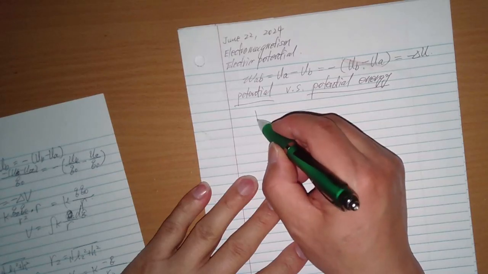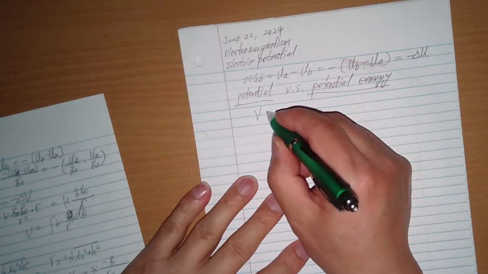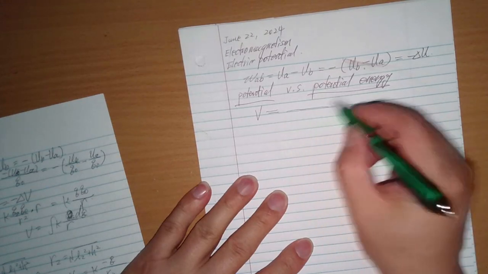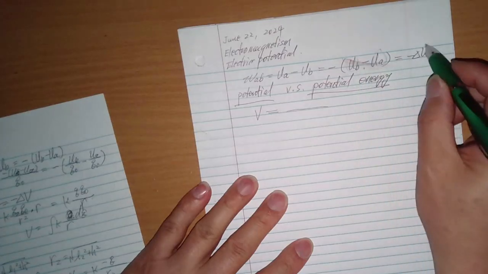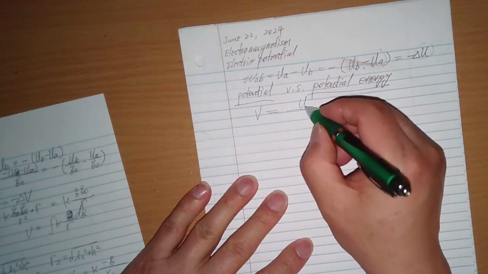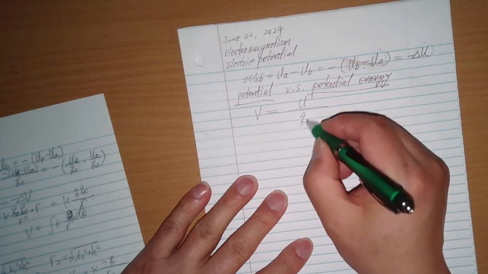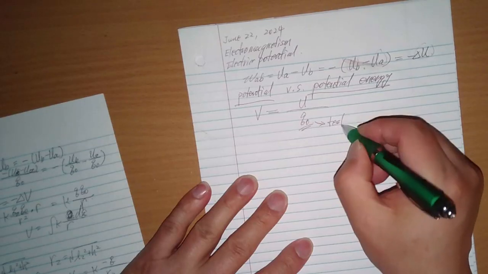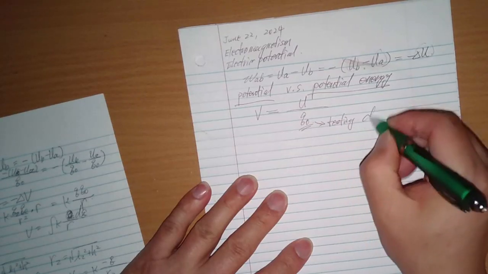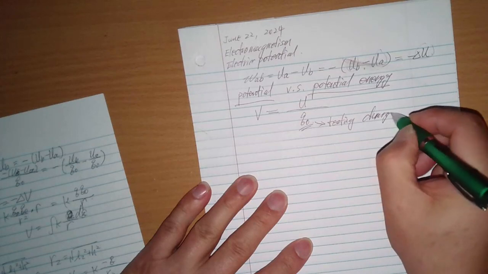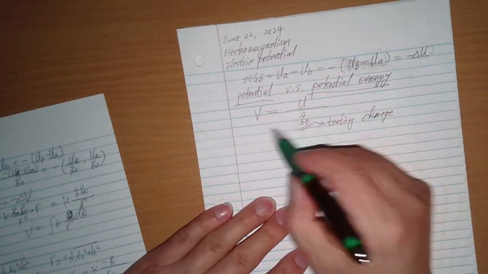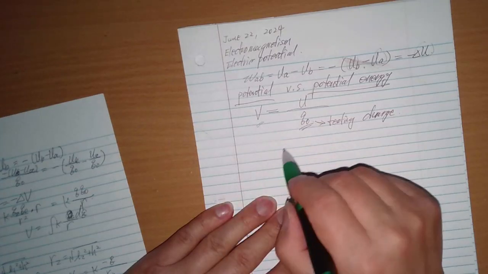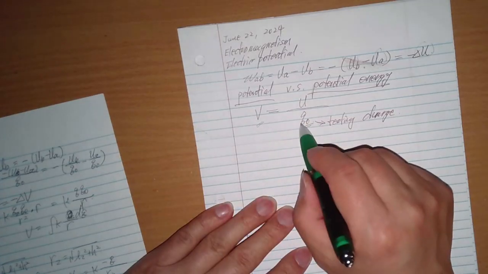The potential, we use V to represent, is equal to the potential energy, which we mentioned previously, the letter U, divided by q naught, where q naught is the testing charge. In other words, the potential is independent of the testing charge.